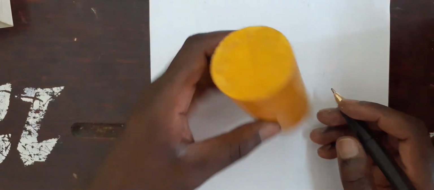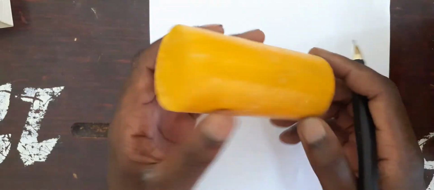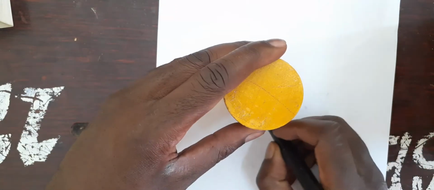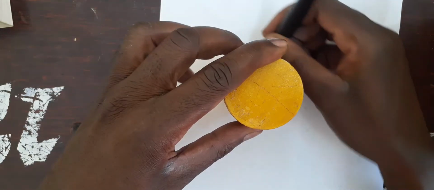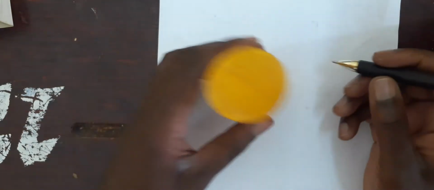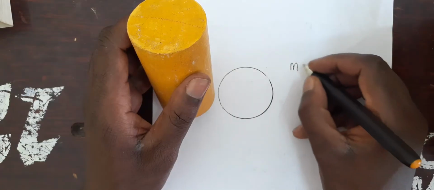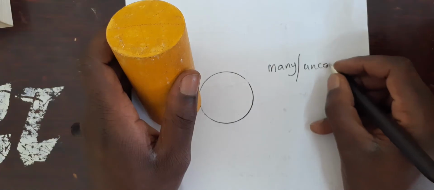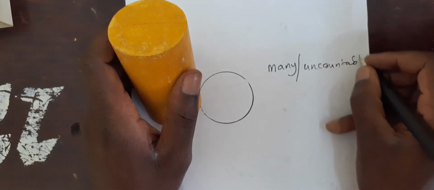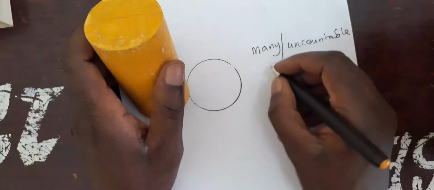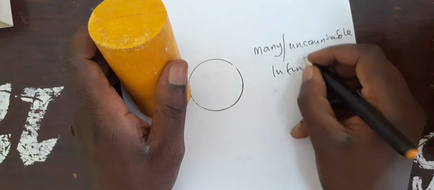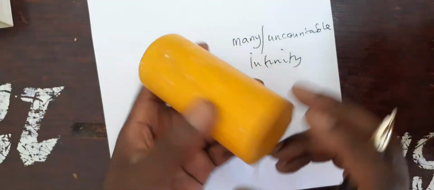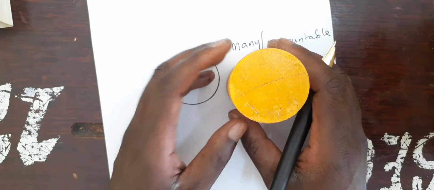What about this one? Look at this one. For this one, you are going to say, because the bottom is a circle, the order of rotational symmetry could be what? I think we can say many, or uncountable, or infinite. Okay? Because it can be rotated as many times as possible and it will still be the same. So the order of rotational symmetry of something like this one is many.